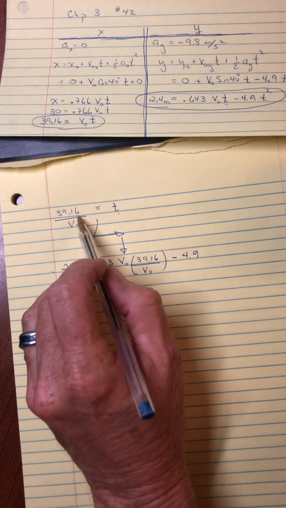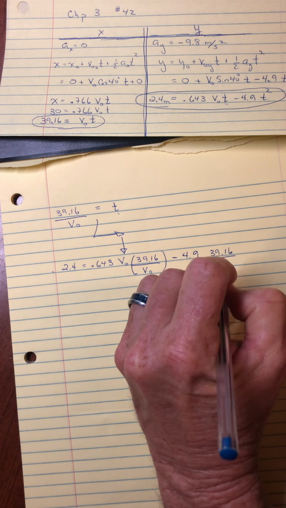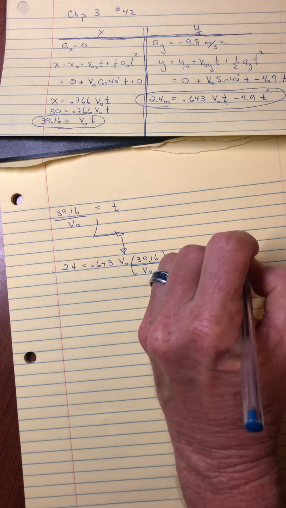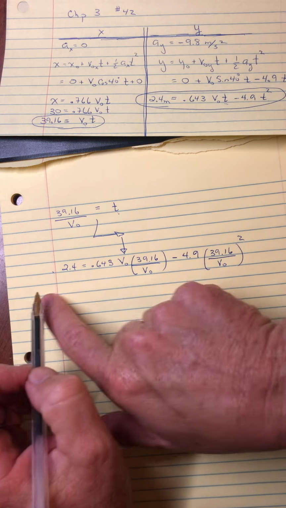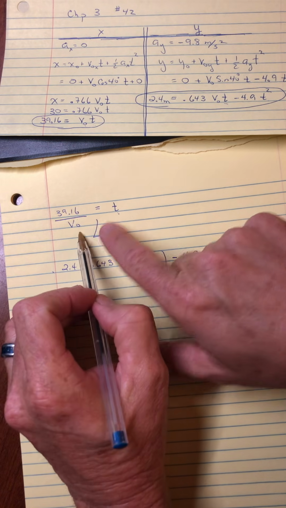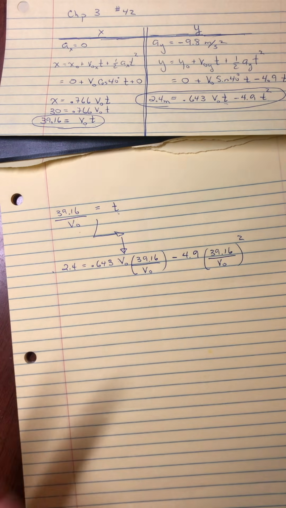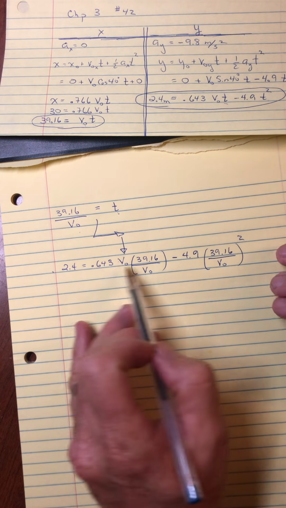And again, that's why I solve for t. So this would be 39.16 over V naught squared. Notice when I combine these two together, I have an equation that only has V naught in it, which I should, because I solved the first one for t and put it into the second one. There shouldn't be any more t's around. So now I should just have one equation with one unknown.